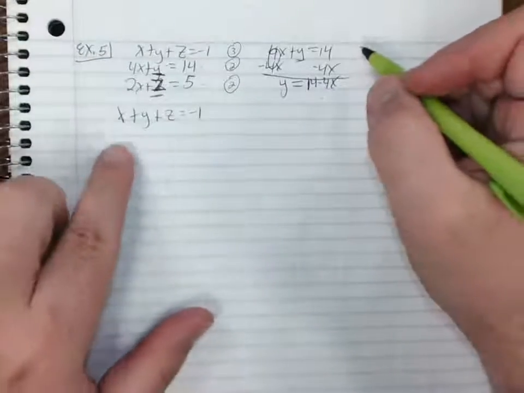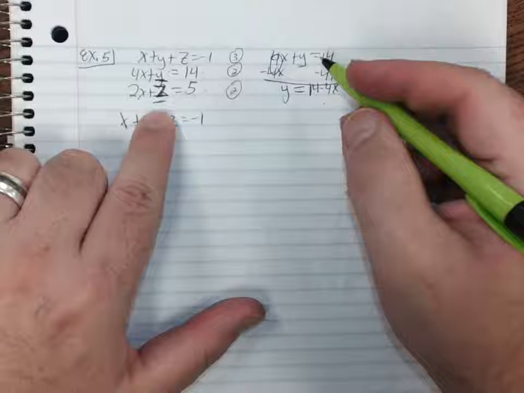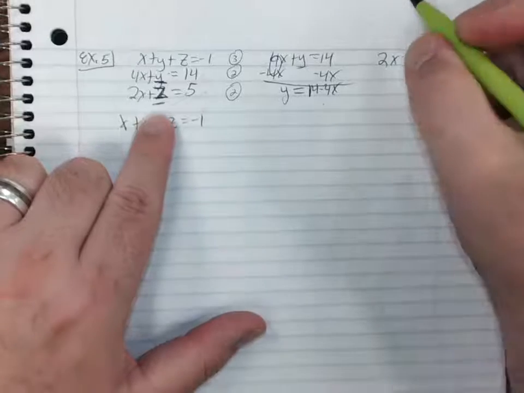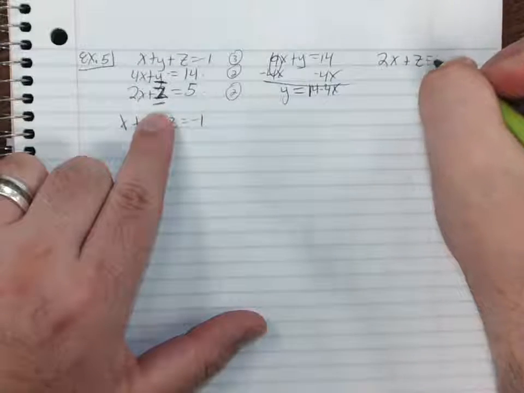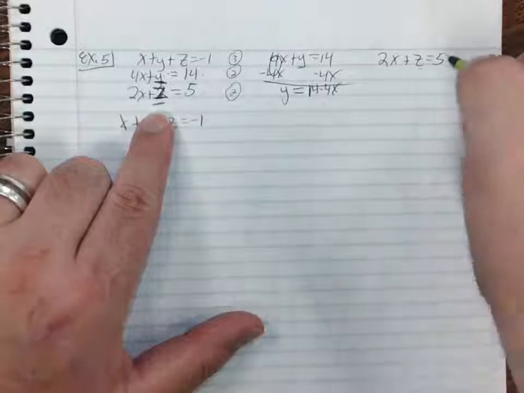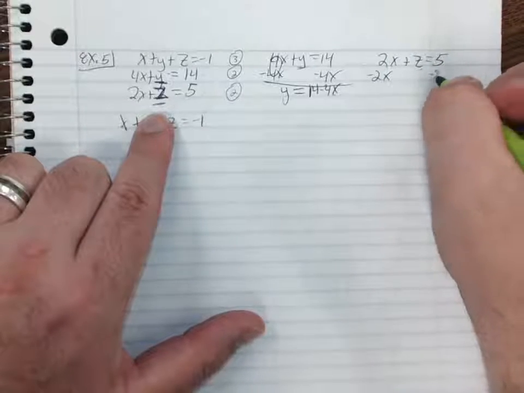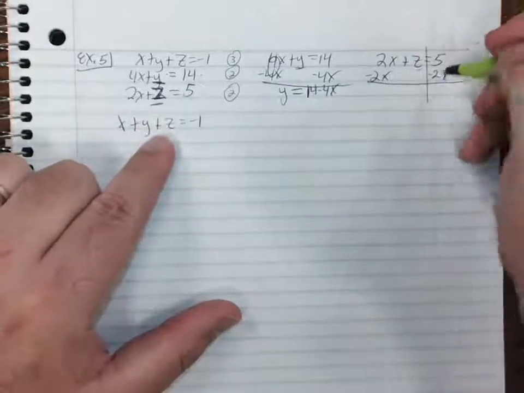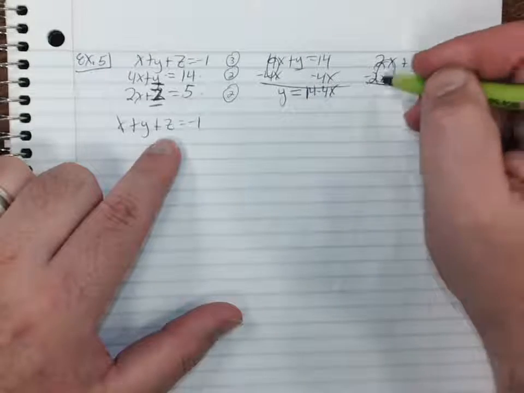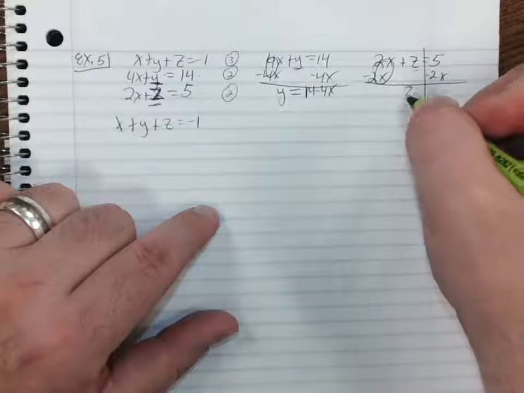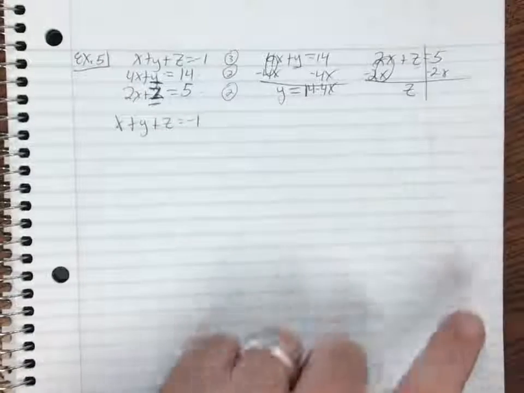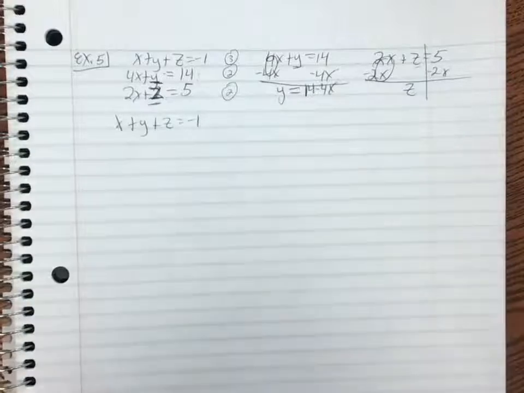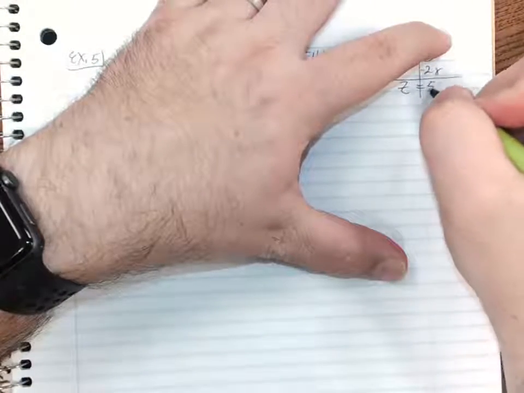And I'm going to do the same thing with the other one. Since it has a single variable there, I'm going to take 2x plus z equals 5, and I'm going to solve for the z by subtracting 2x. Cool. Once again, on the left, 2x minus 2x is 0. 0 plus z is z. On the right side, we've got 5 minus 2x. Again, it is not 3x. You can't do that. You just rewrite it. 5 minus 2x.